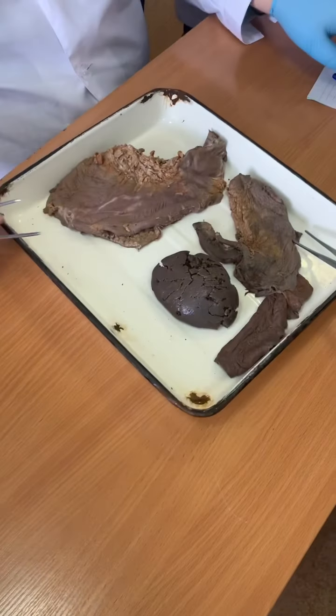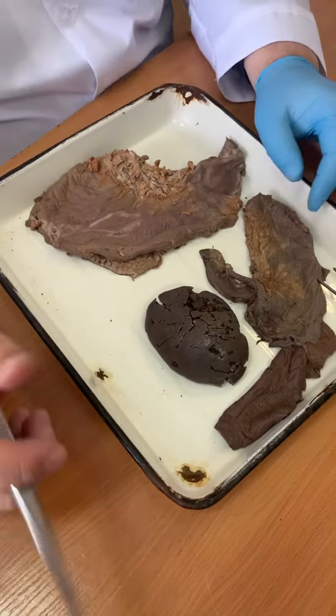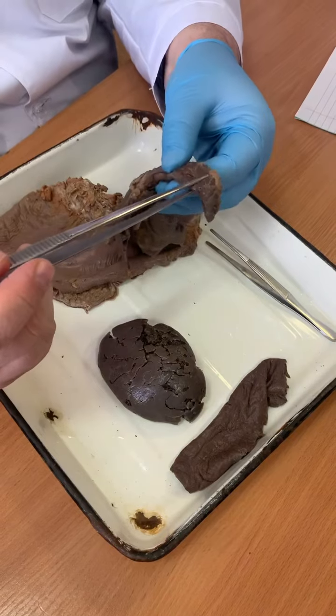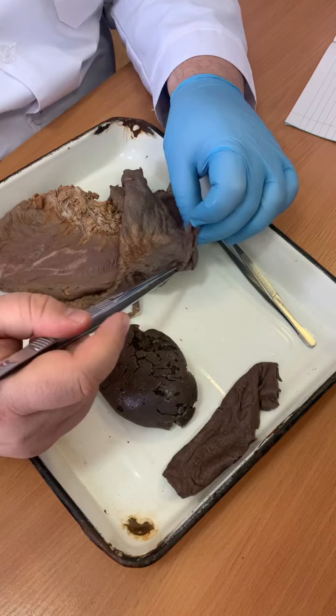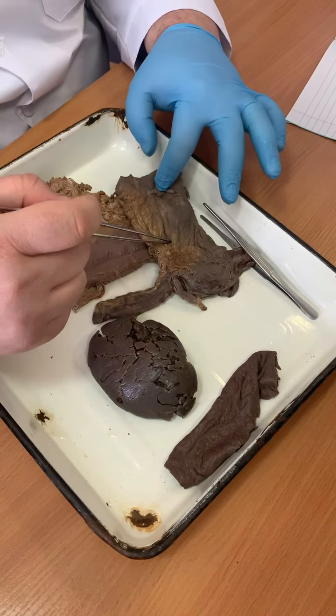What we can see in the preparation. That is the terminal end of the small intestine, that is the ileum. Here is the cecum with the appendix vermiformis, and that is the ascending colon.